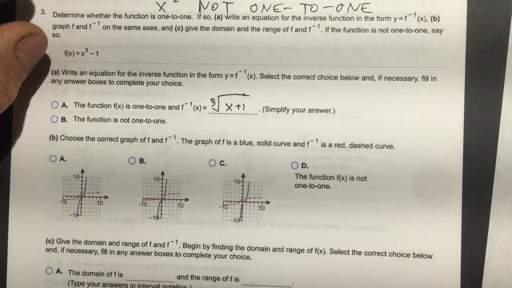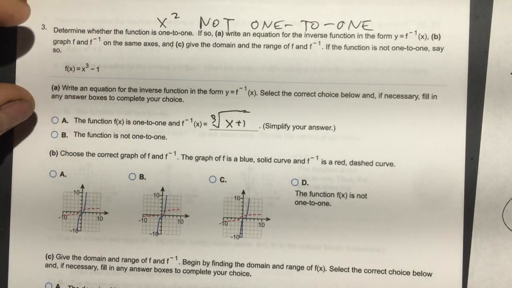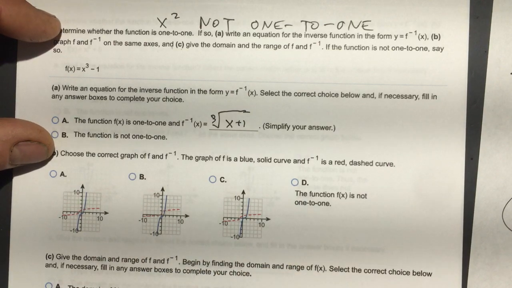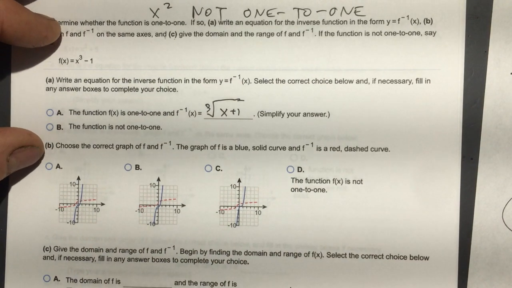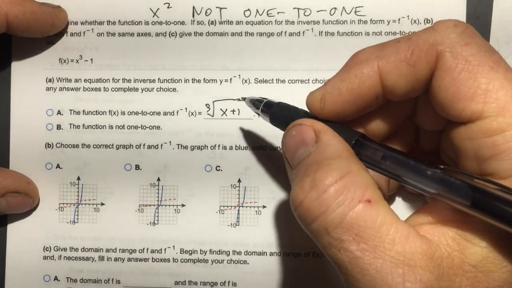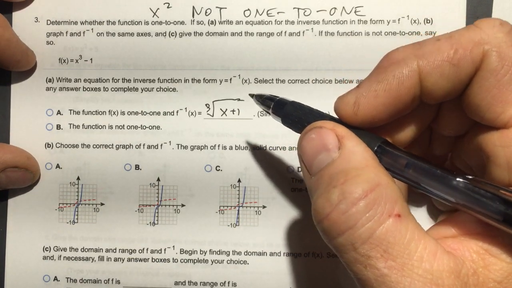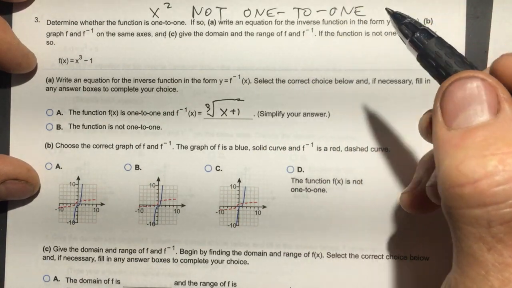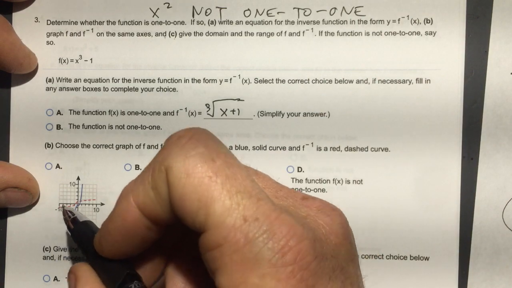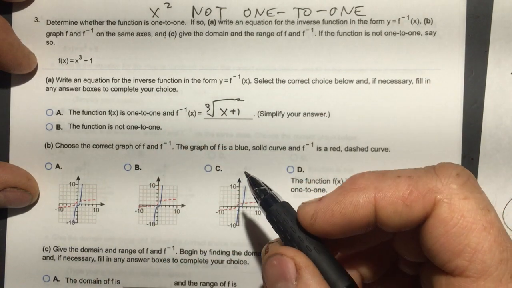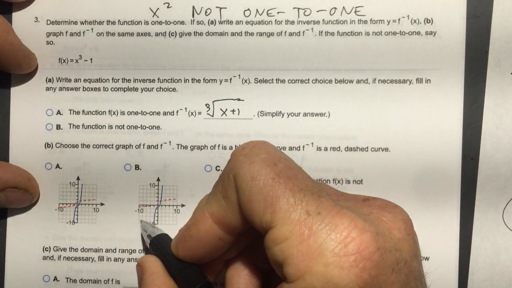Now, this says choose the correct graph of the function and its inverse. All right, so when you graph the inverse and its function, there's always a diagonal line.